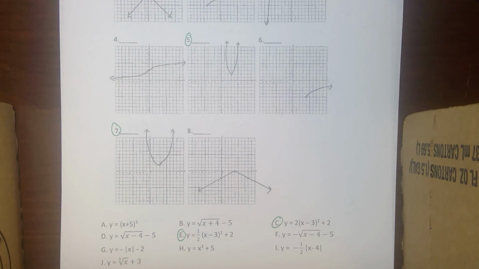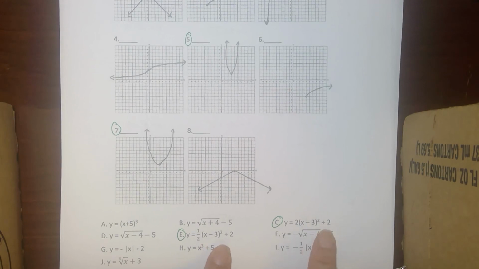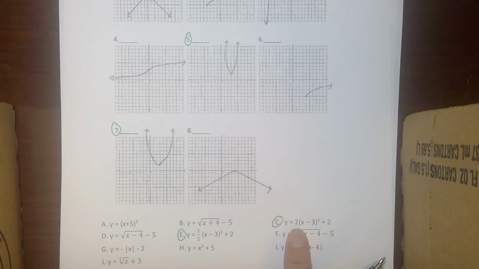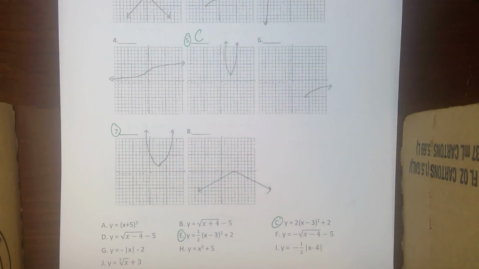Both graphs go to the left and up, and both equations go to the left 3 and up 2, so that doesn't help me. What I'm going to have to compare and consider are these coefficients out front. They represent a vertical stretch or shrink. On C, I have the whole number 2, which represents a vertical stretch. If I stretch my parent function for my quadratic function, that parabola gets skinnier. So this is going to be C.